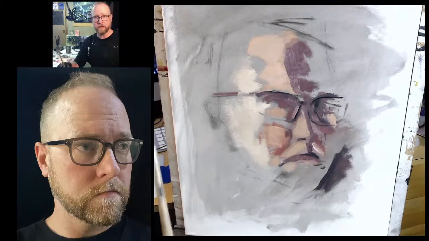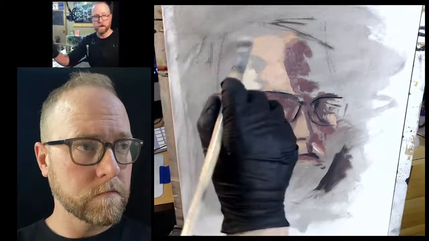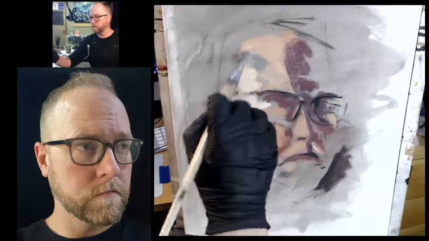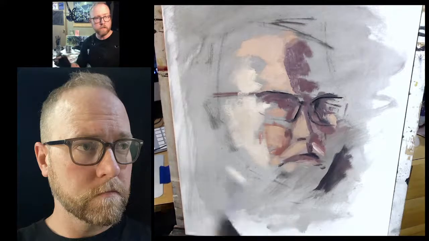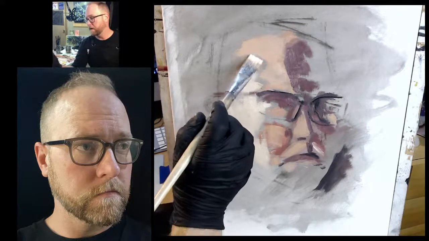Right now I'm just thinking about blocking in shape and blocking in value, and trying to get something well on its way. And then of course the third value is this little bit cooler, little bit more subdued, and then a fair amount of white. That makes up the light side, starting about here.